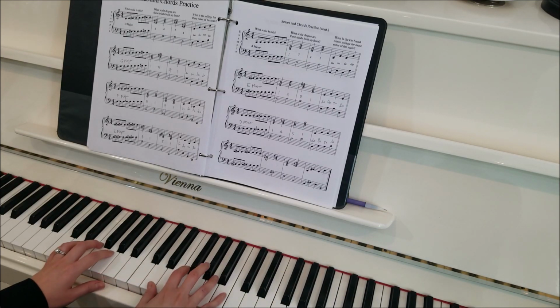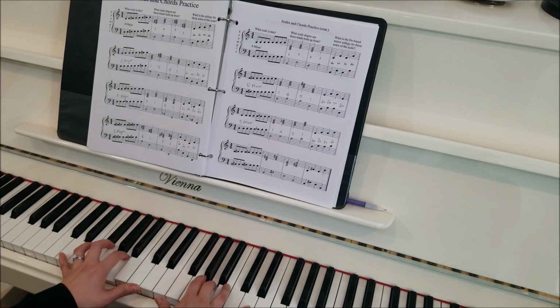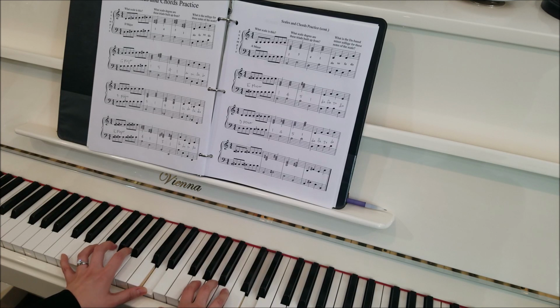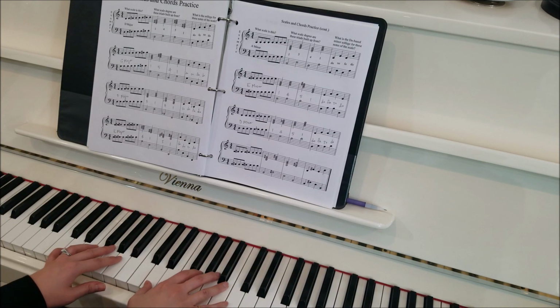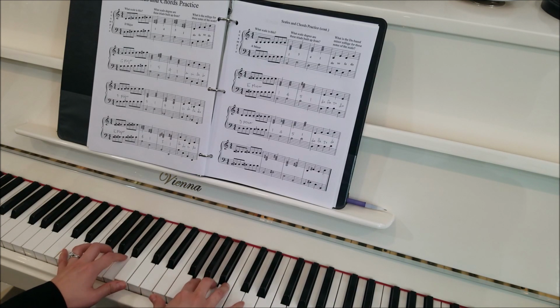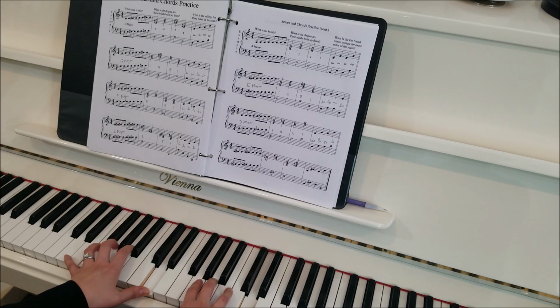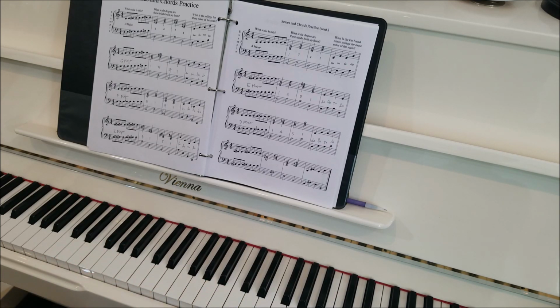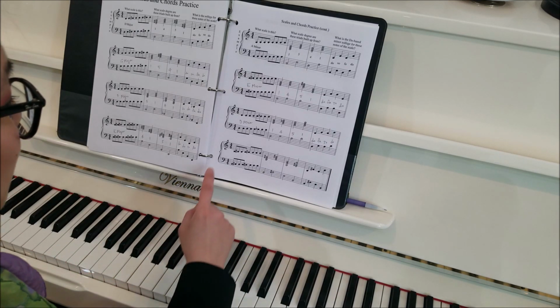Excellent. How about, can we play the solfege here? Okay, sounds the same in both hands. Do, fa, sol, do. Okay, I think we're pros now. All right, just one more on this page.